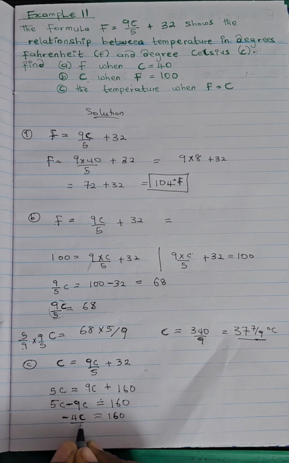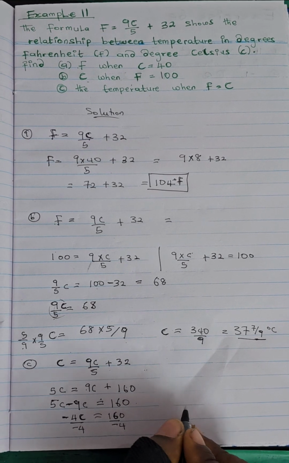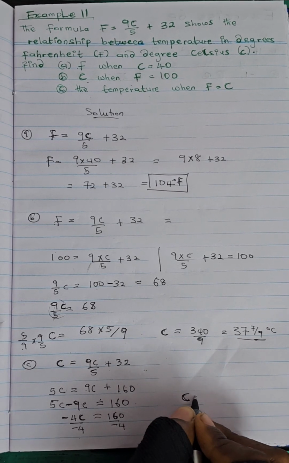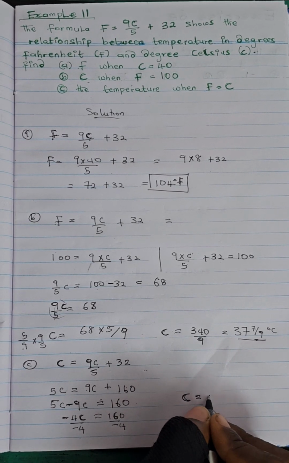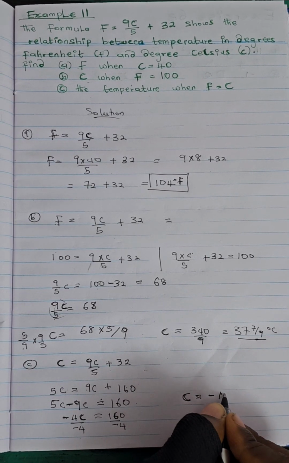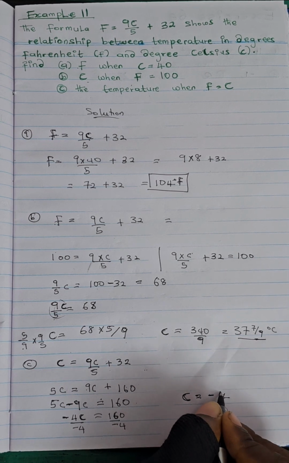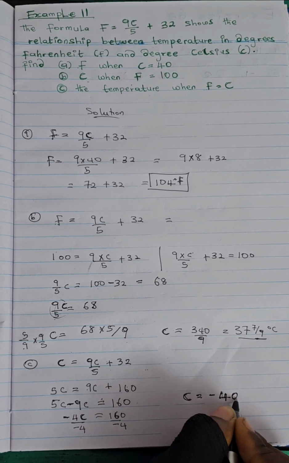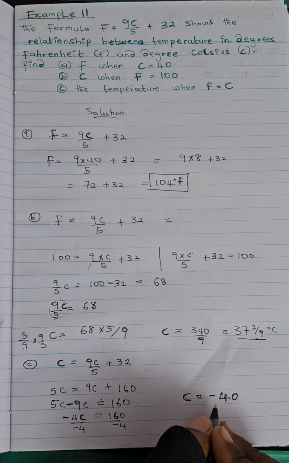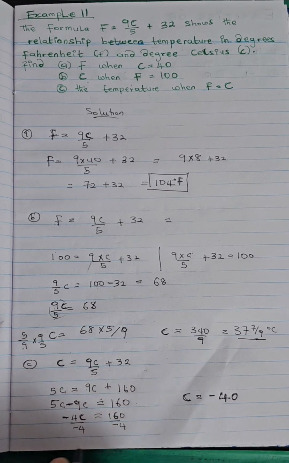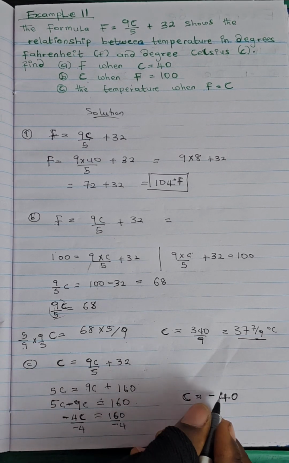So divide both sides by minus 4 and minus 4. You now have that C is equal to what? Minus 40. 160 divided by 4 is 40. But meanwhile, we are getting C as minus 40.